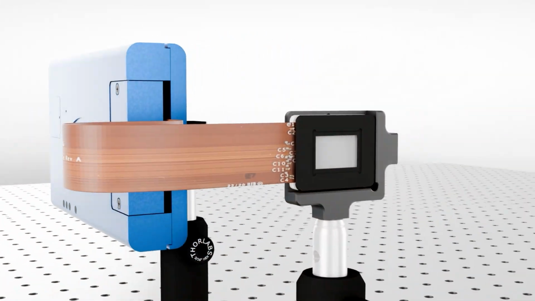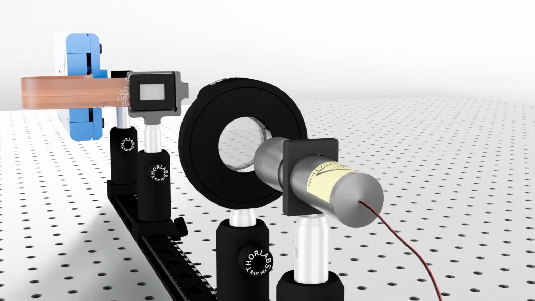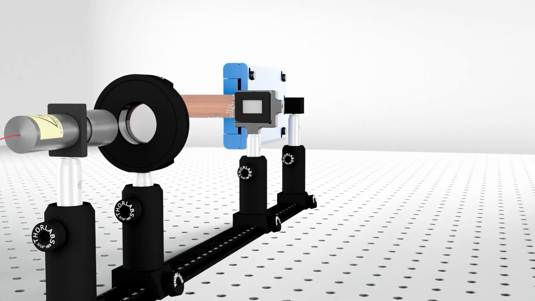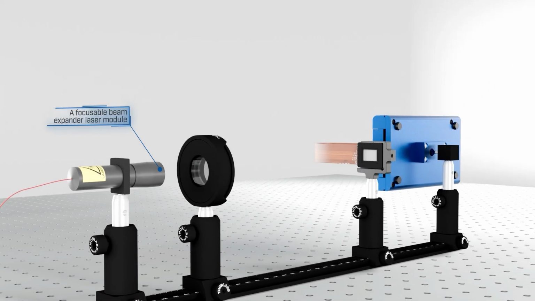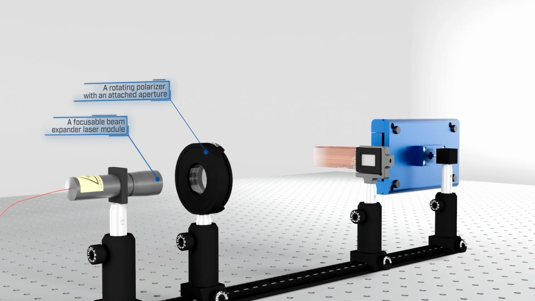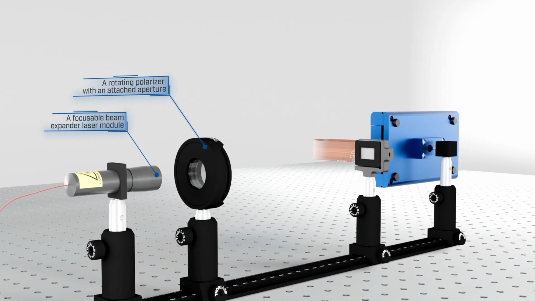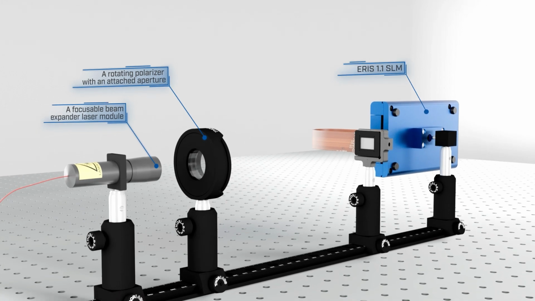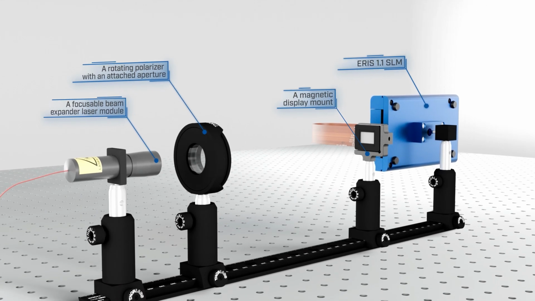For this demonstration, we will use a simple setup for holographic reconstruction. The assembly consists of a focusable beam expander laser module, a rotating polarizer with an attached aperture, the ERIS-1.1 SLM, and a magnetic display mount.